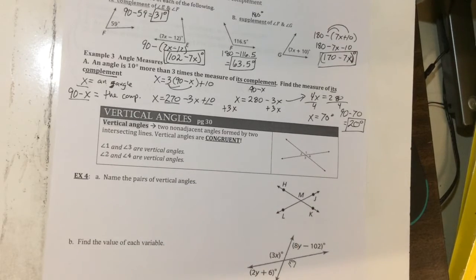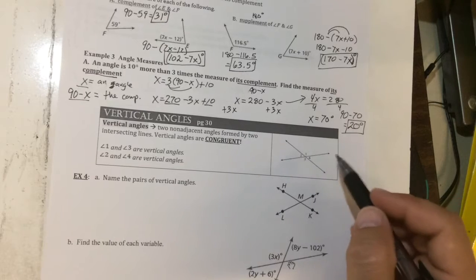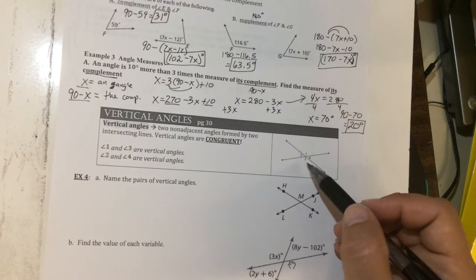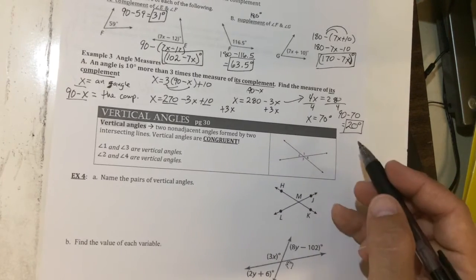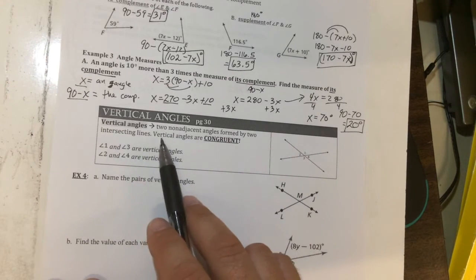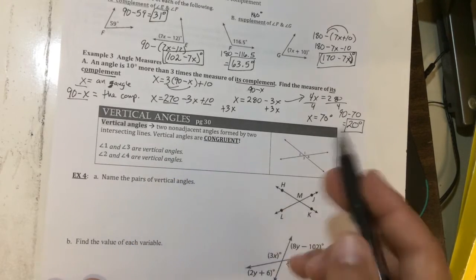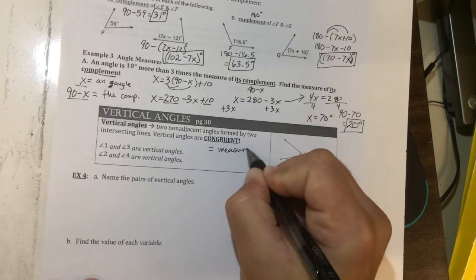All right. Let's quickly try and get through some more of these. We also want to talk about what are called vertical angles. Now, in a diagram like this, we have linear pairs of angles like 1 and 2, or 1 and 4, or 3 and 4, or 2 and 3. But vertical angles are the ones that do not share a common side. So in this case, 2 non-adjacent angles formed by 2 intersecting lines are called vertical angles. And vertical angles are always congruent, which means they have equal measures.